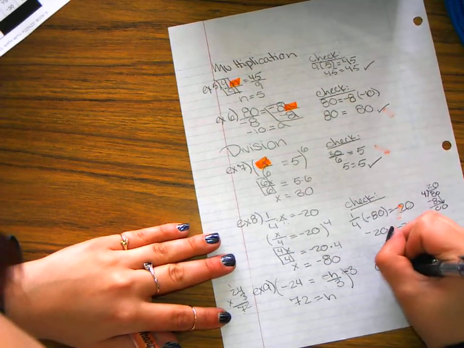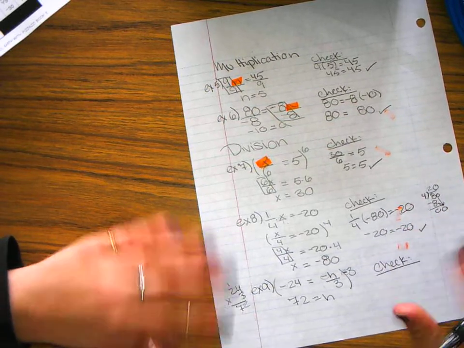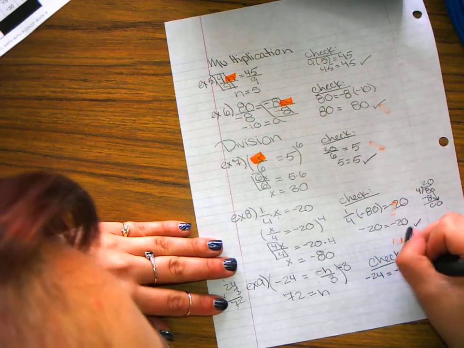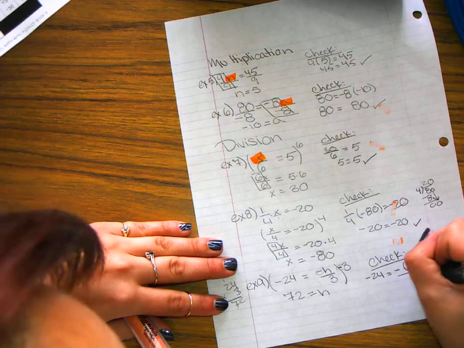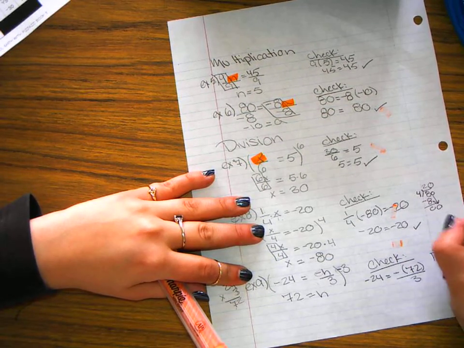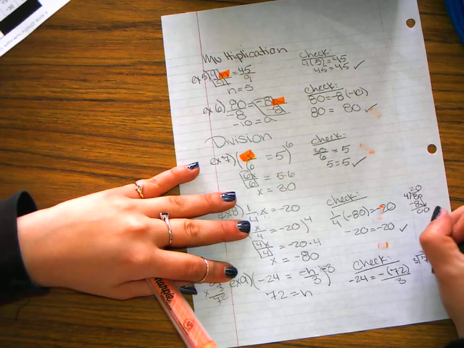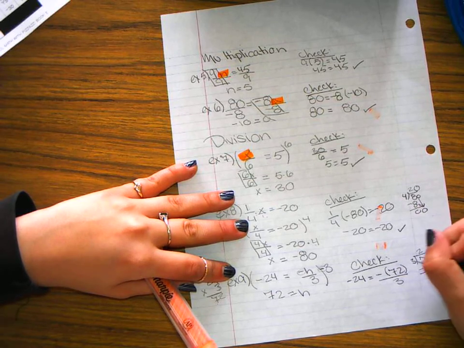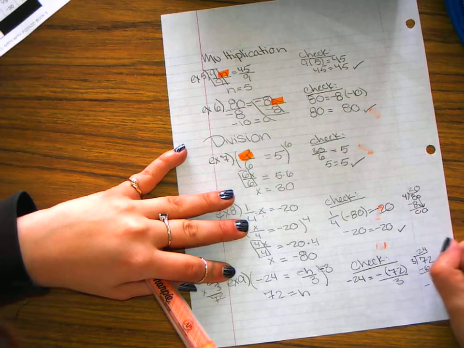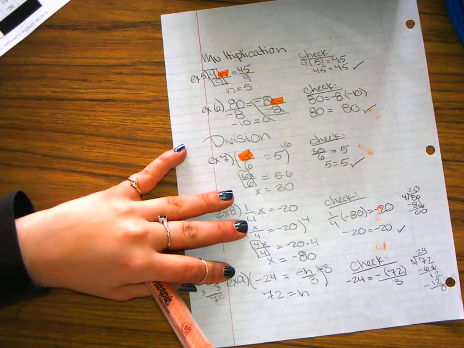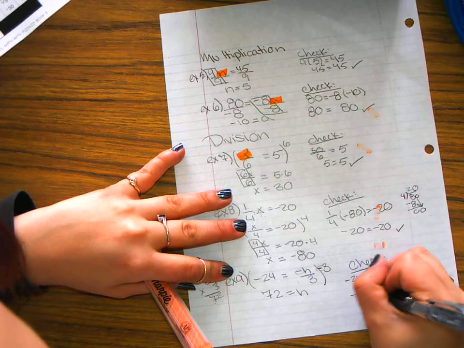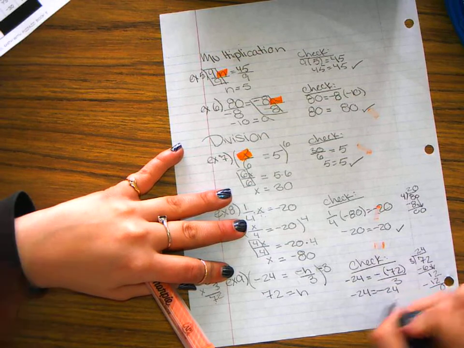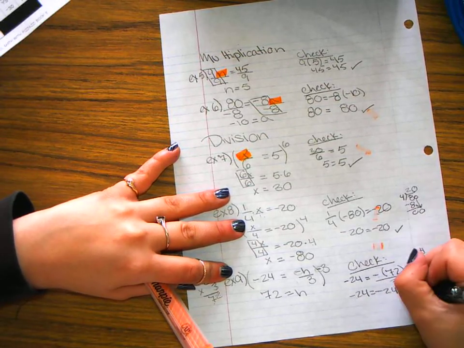So let's check it, because we did some kind of confusing things. We want to make sure we actually did it right. Okay. Negative 72 over 3. Okay, so if I take 72 and I divide by 3, 3 goes into 7 2 times, minus 6, 1, bring down the 2. 3 goes into 12 4 times, minus 12, and that's 0, so then we can stop. So we have negative 24 equals, and a negative divided by a positive is a negative, so negative 24. Negative 24 is equal to negative 24, so this is true.